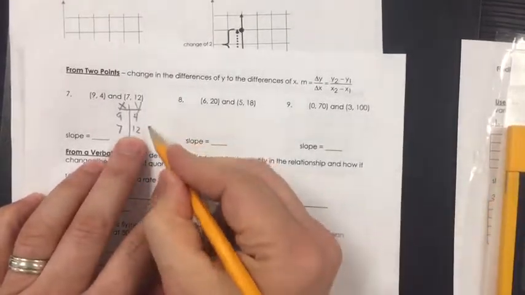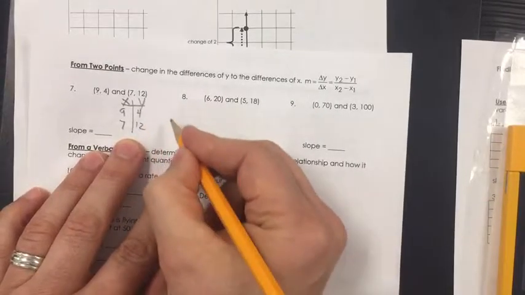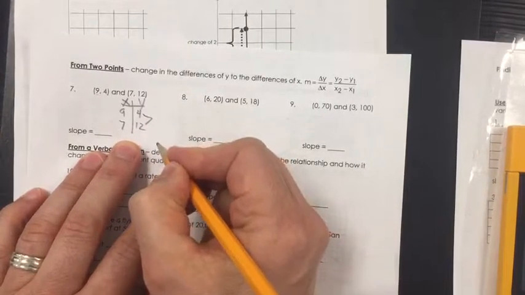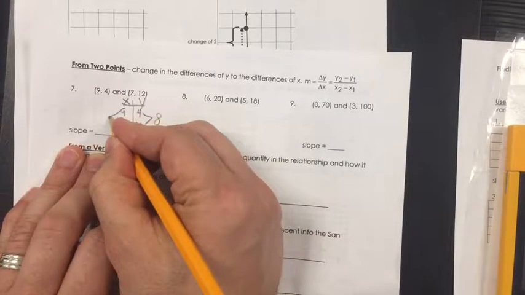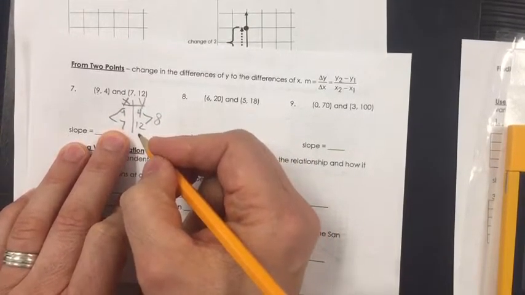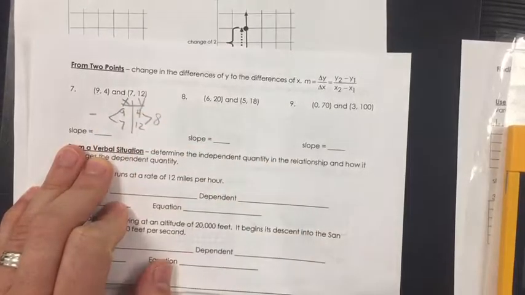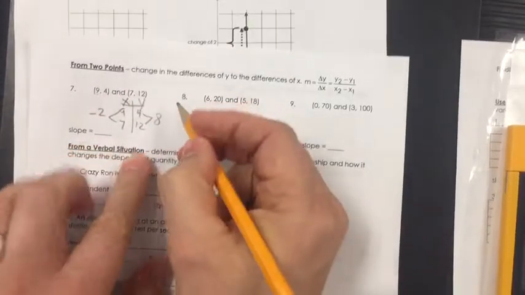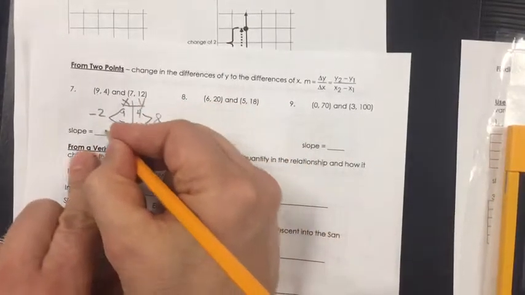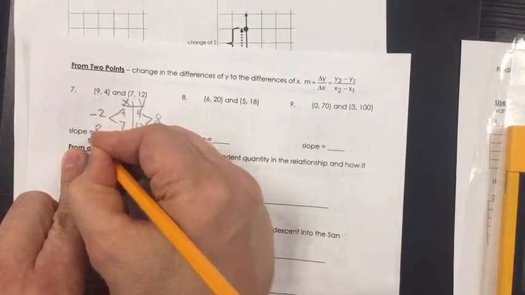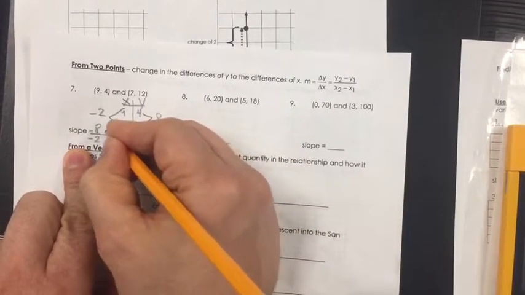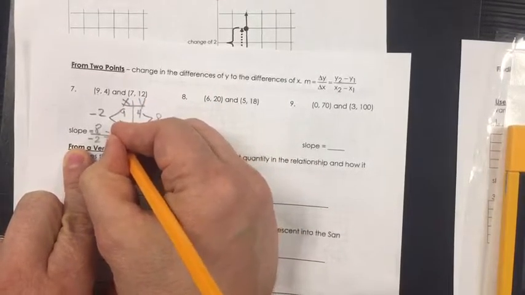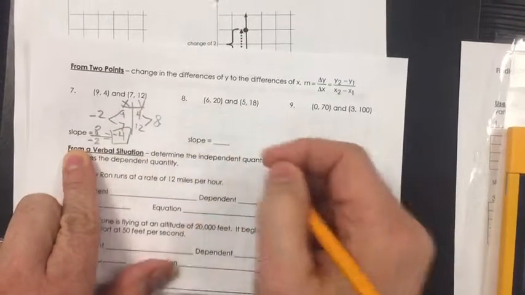So I go from 4 to 12. It's going up, so that's a positive change. How many did it go up by? 8. And then here, it went down from 9 to 7, so it's negative 2. My change in y is always the top part. My change in x, the bottom part. 8 divided by negative 2 is what? Negative 4. My slope is negative 4.